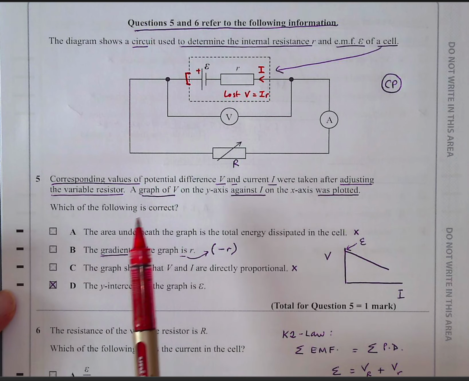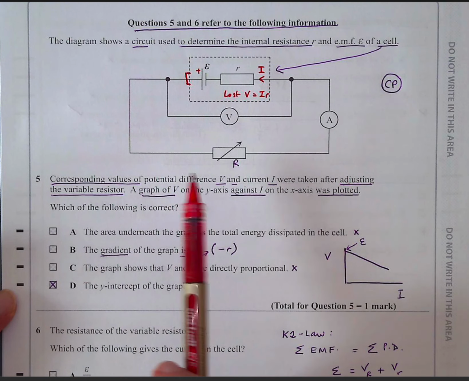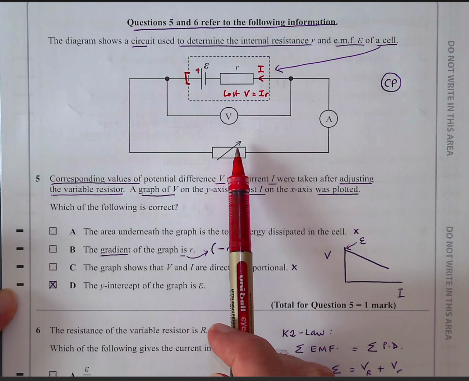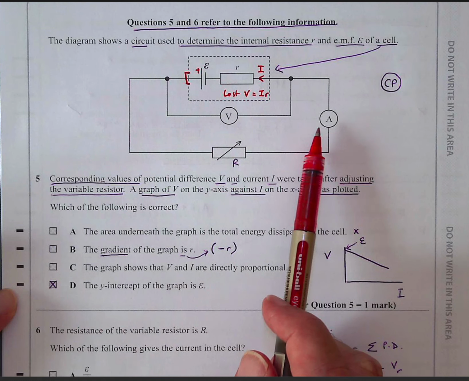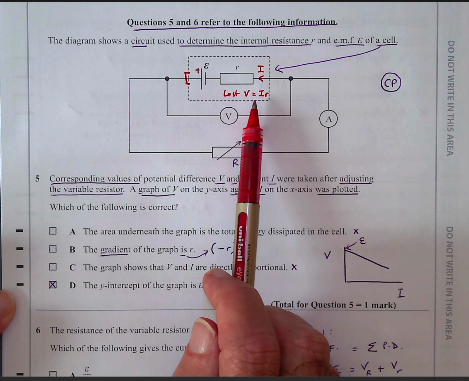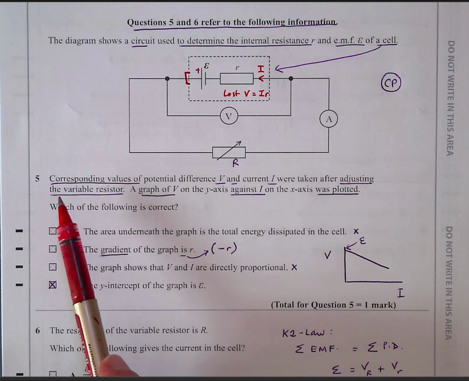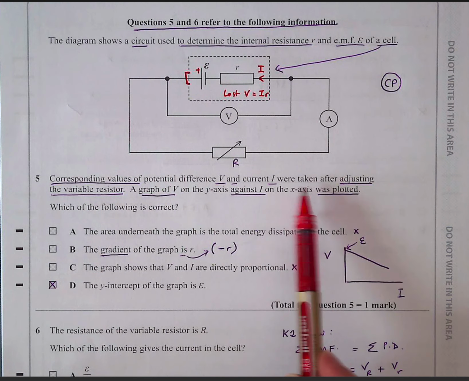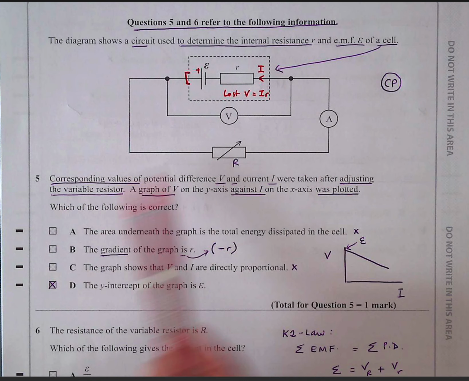You need to make sure you know how to do this investigation, so you can change the resistance externally. That will adjust the current, and that will show how much you lose from the EMF in terms of the lost volts. Okay, so corresponding values of potential difference and current were taken after adjusting the variable resistor.